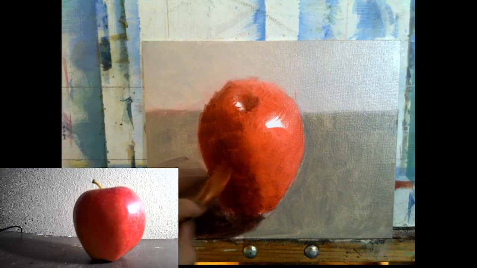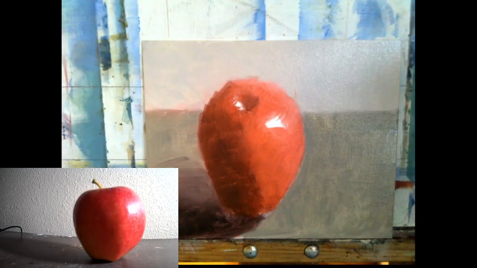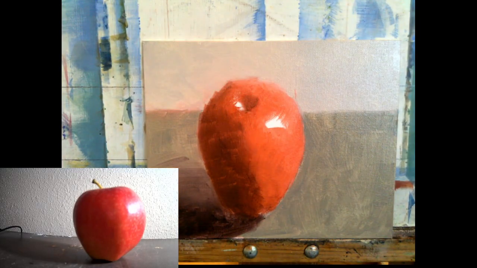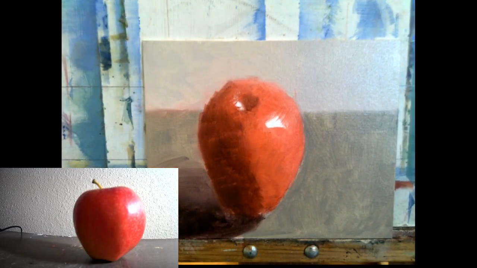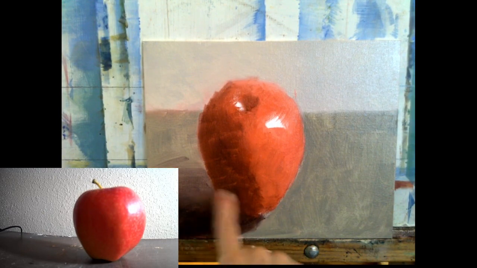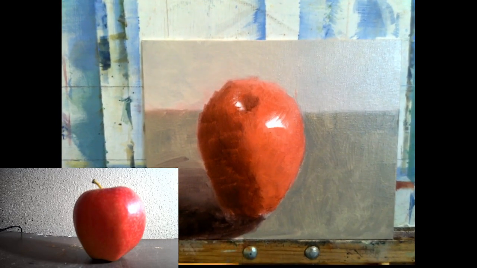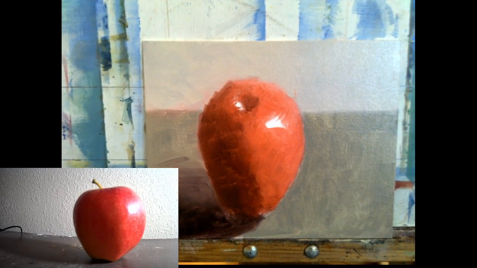Okay. Now this side of my apple is looking, let's see if that helps. This side of my apple is looking almost the same as the shadow, but the shadow color that I mixed is actually quite a bit darker. It's just that some of the canvas is showing through.